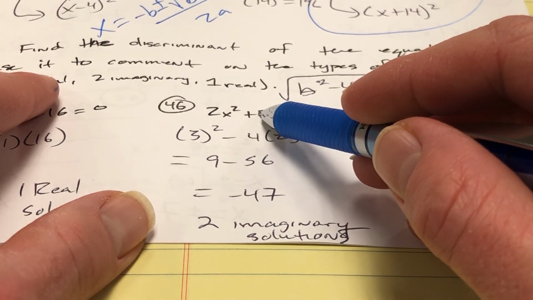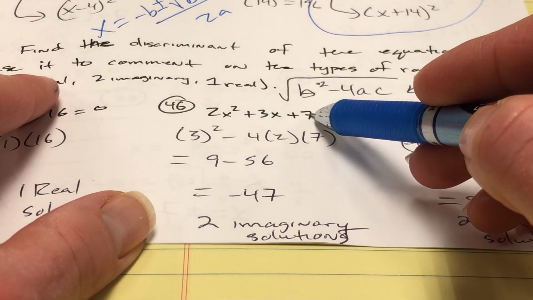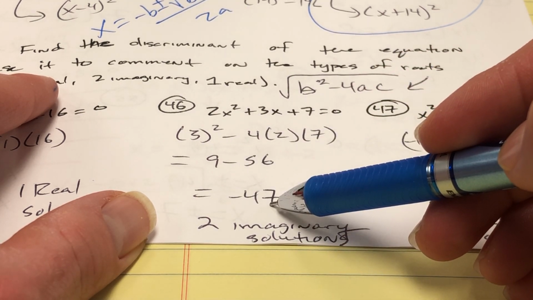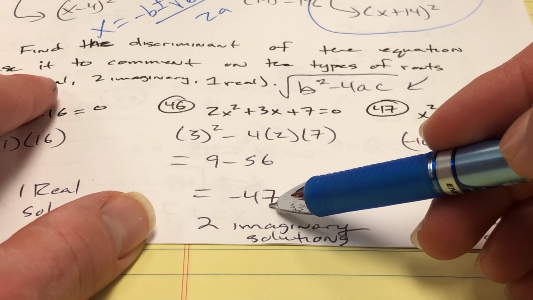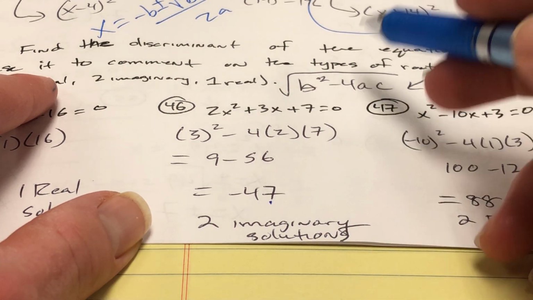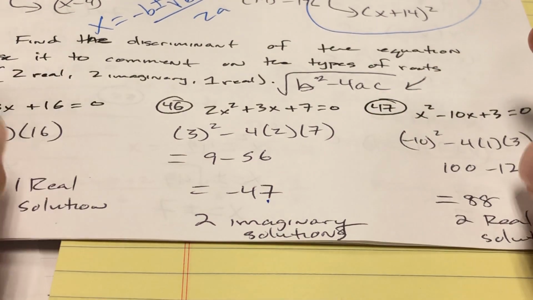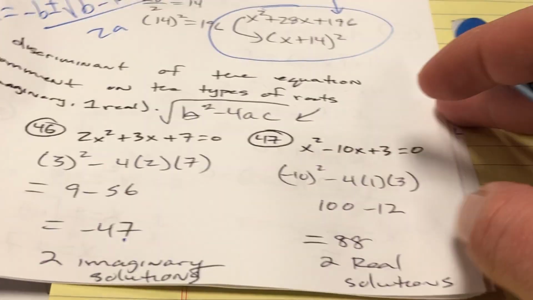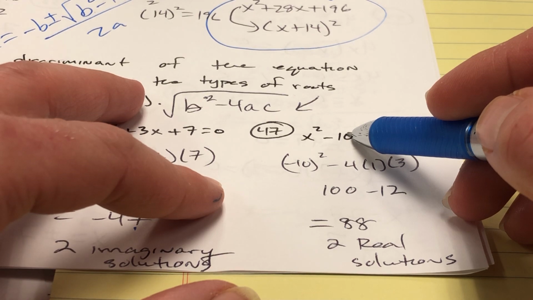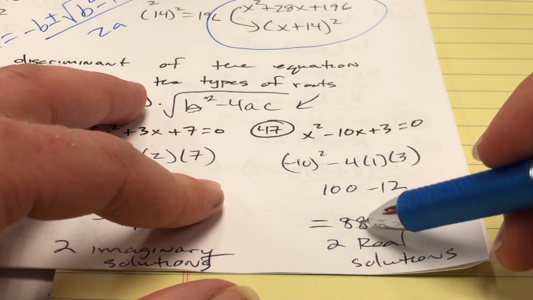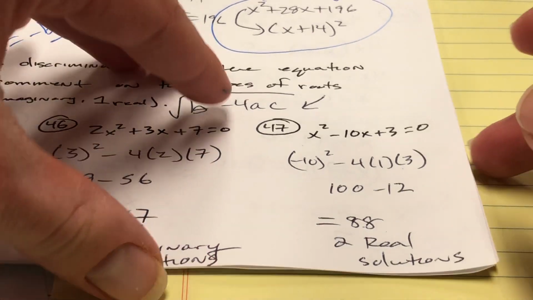B squared minus 4 times a times c. 9 minus 52 is a negative 43. If you have plus or minus the square root of negative 43, you have plus or minus i root 43. Plus or minus means 2. I means imaginary solutions. B squared minus 4 times a times c. 100 minus 12 is 88. You have 2 real solutions.